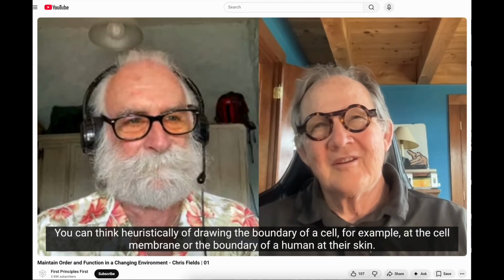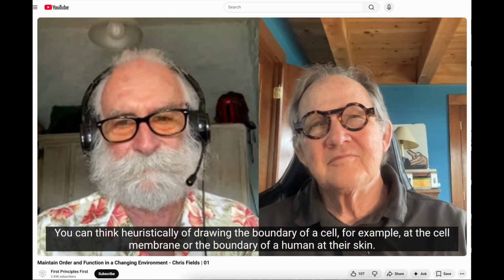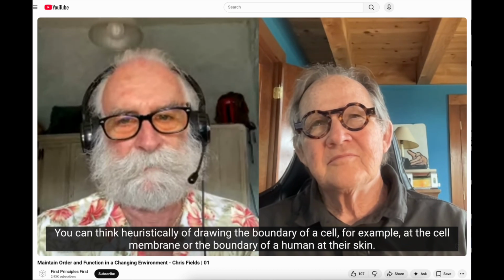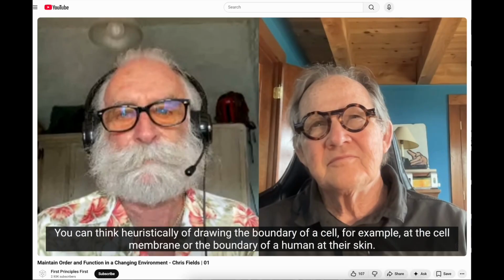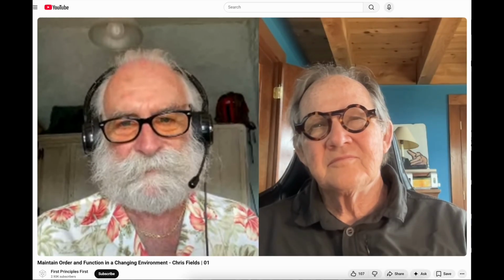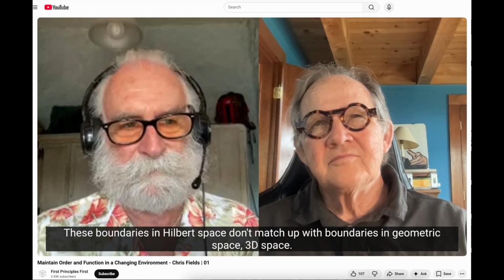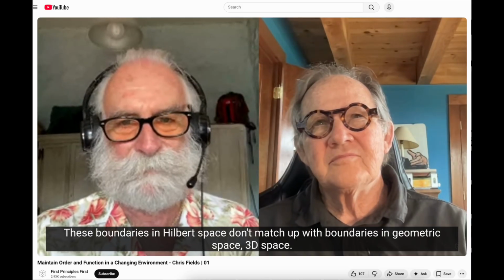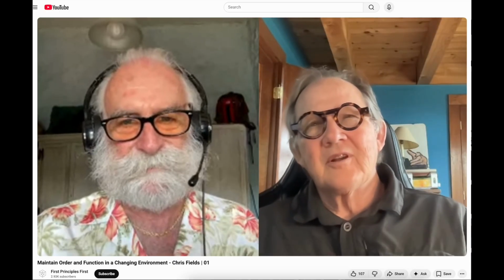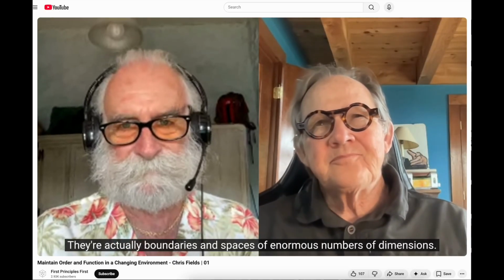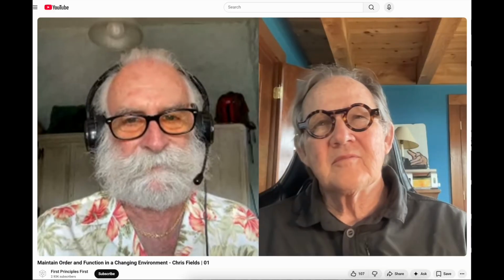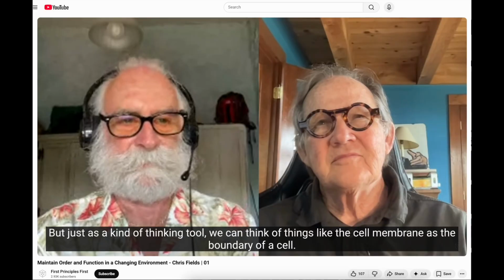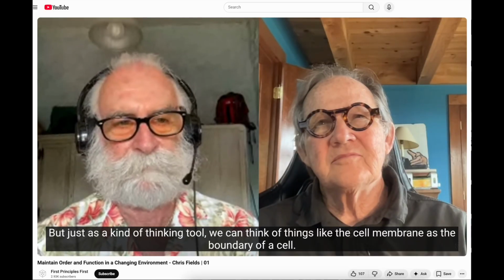Right. You can think heuristically of drawing the boundary of a cell, for example, at the cell membrane, or the boundary of a human at their skin. These boundaries in Hilbert space don't match up with boundaries in geometric space, 3D space. They're actually boundaries in spaces of enormous numbers of dimensions. But just as a kind of thinking tool, we can think of things like the cell membrane as the boundary of a cell.